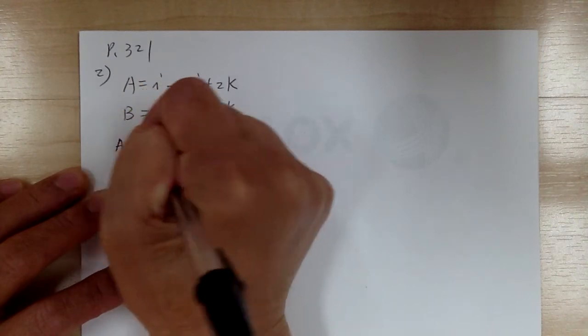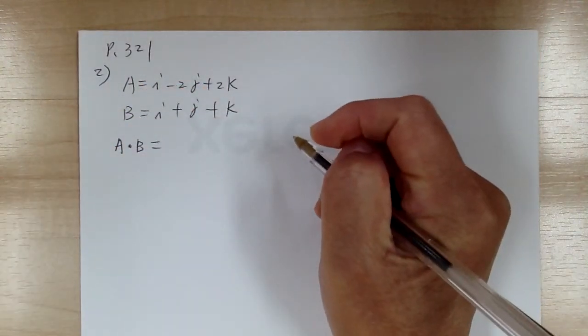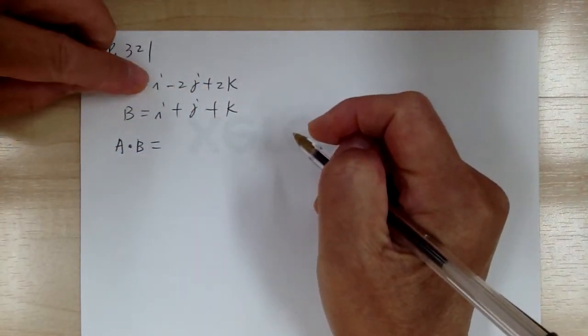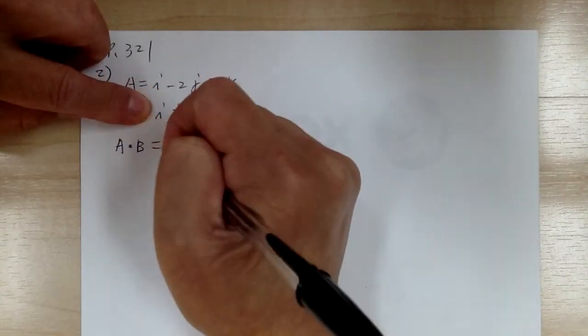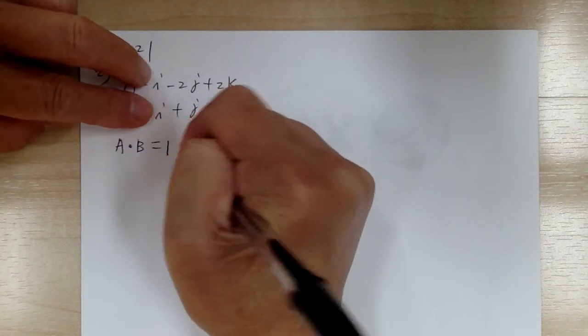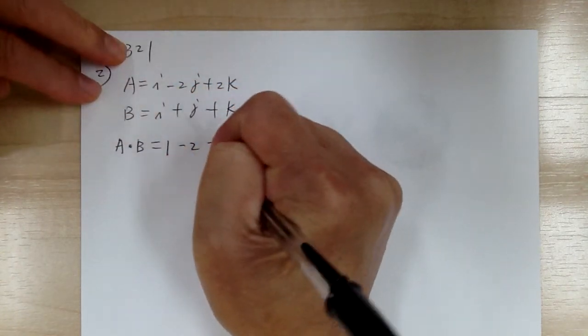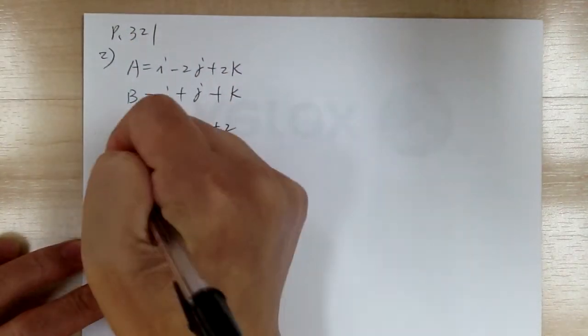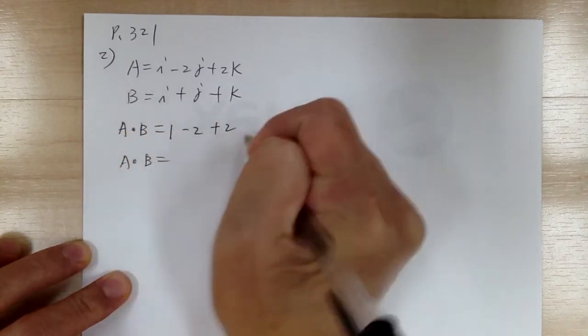So A dot B. When you multiply the A dot B, you just multiply the coefficients. So 1 times 1 gives you 1. Negative 2 times 1 gives you negative 2. 2 times 1 gives you plus 2. Okay, so you got A dot B equal to 1.